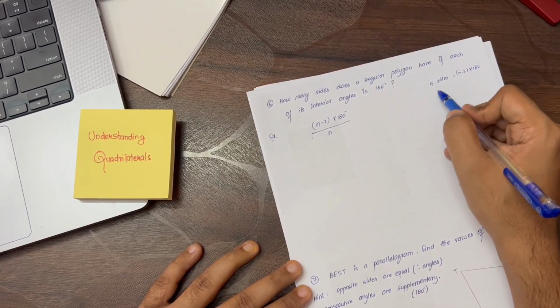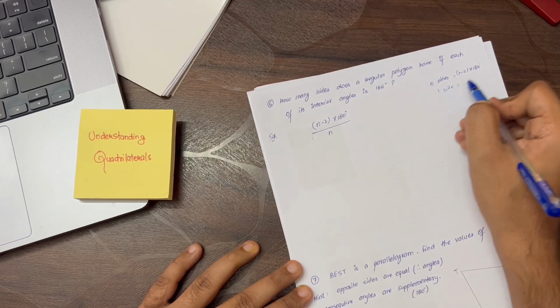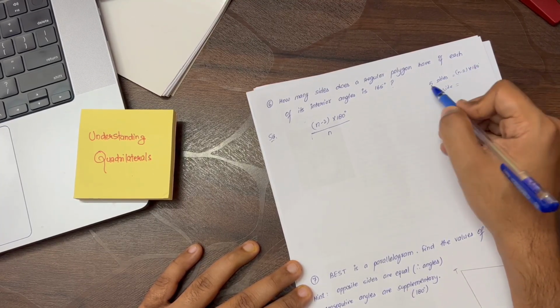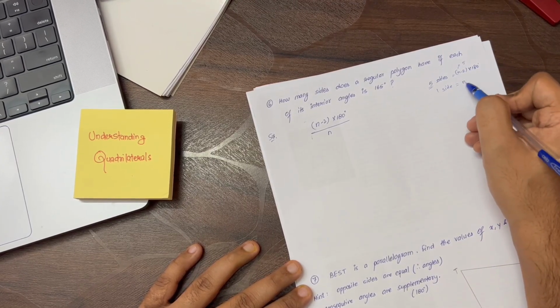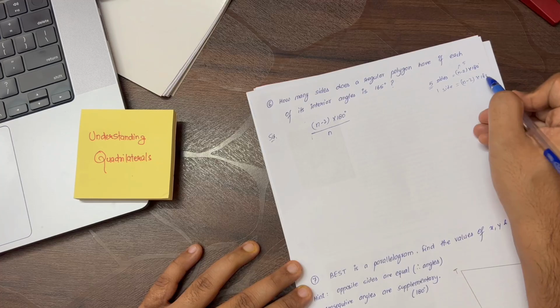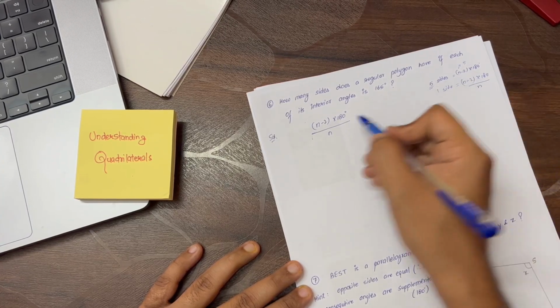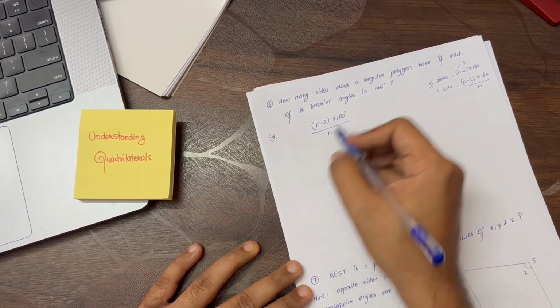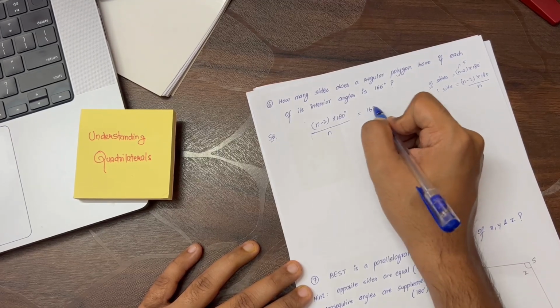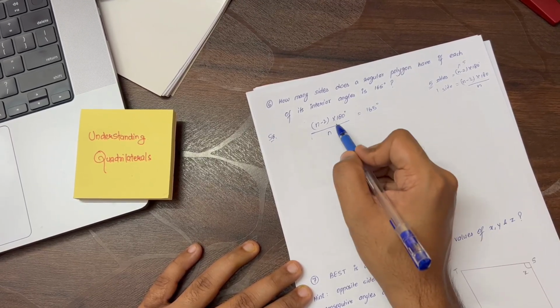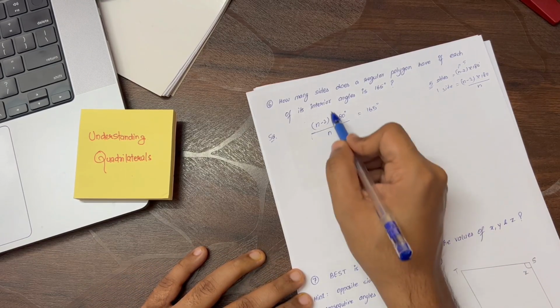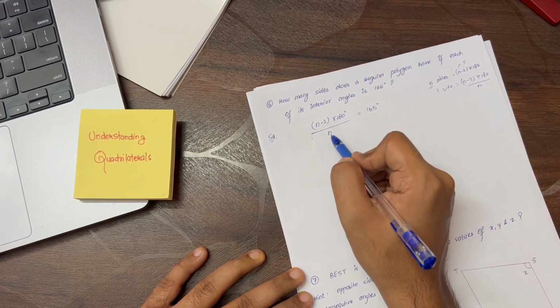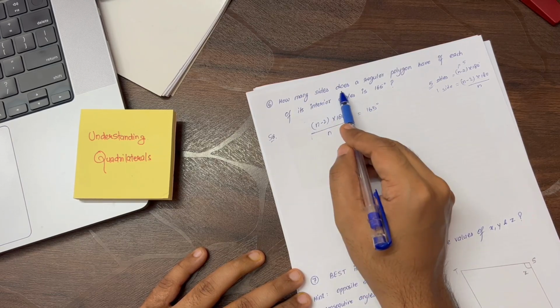If I want to calculate only one angle, I have to divide (n minus 2) into 180 by 5, where n is 5. The same way we have to do here. So the equation becomes: each interior angle is given as 165, and this is our formula. If we calculate n, we get our number of sides.